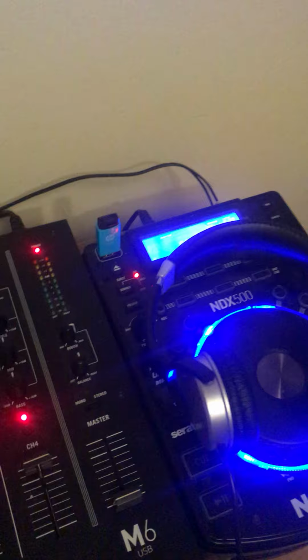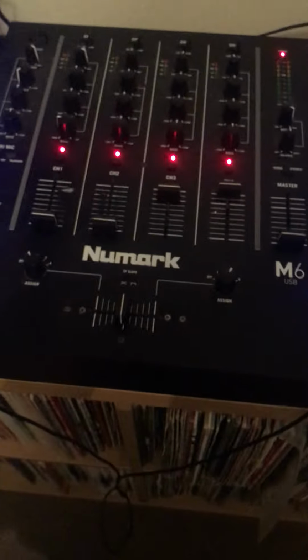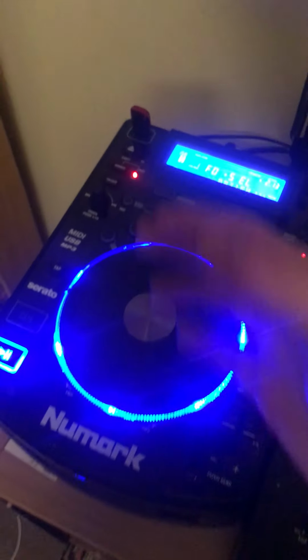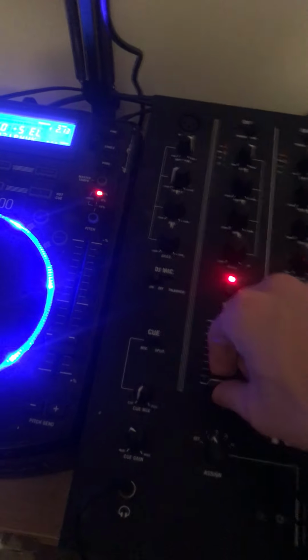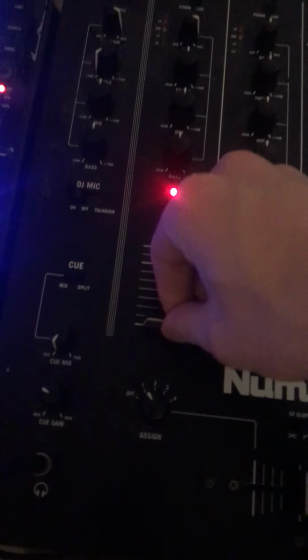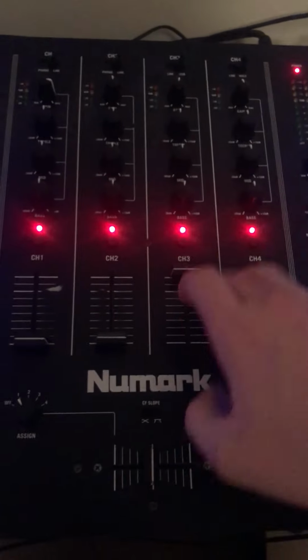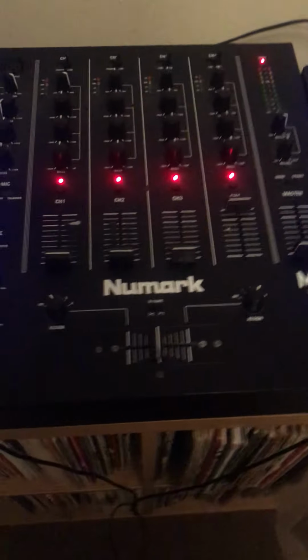So basically I decide which channel on the mixer I want the decks to come through. If I want deck 1 to come into channel 1, I can set it so that when I move this volume fader up and down, it will display audio. With deck 2, I can have it as channel 2, or I can have it as channel 3. I actually have it as channel 3, and I'll tell you why.